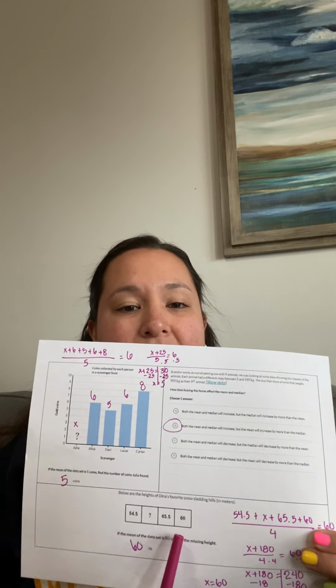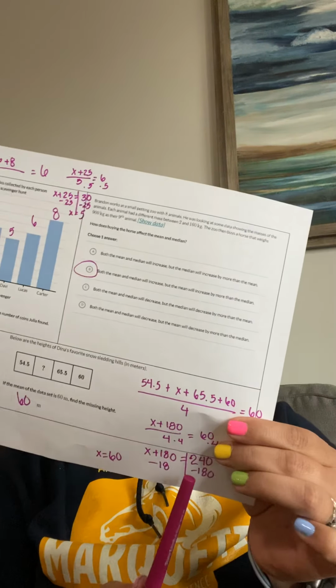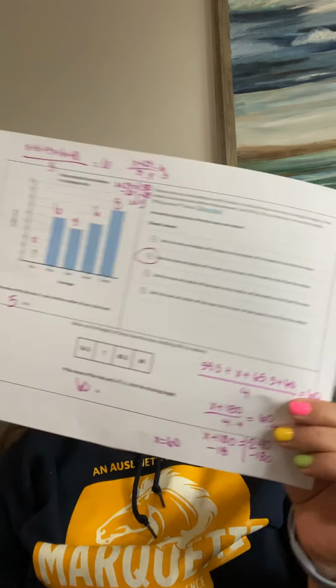All right, down here, it's very similar to this one up here. We know 3 of them, but we don't know the last one, and we know that the mean should be 60, so same deal. I add up the 3 I know. I end up with 180. Then I have to divide that by 4. Well, the opposite is multiplication, so 60 times 4 is 240, and then when I subtract 180, I'm going to get 60.